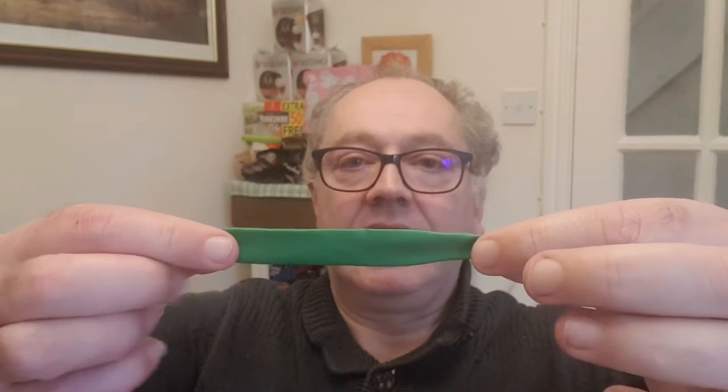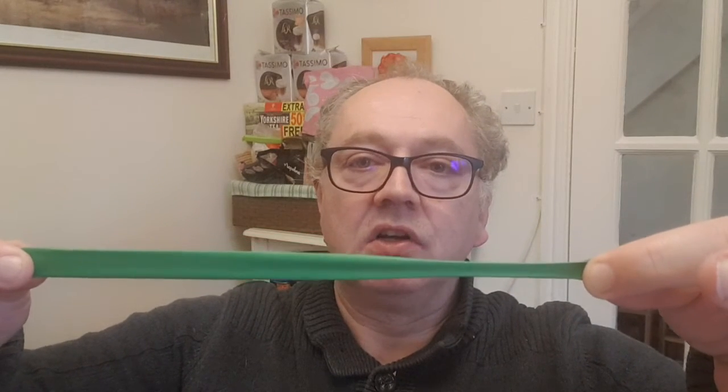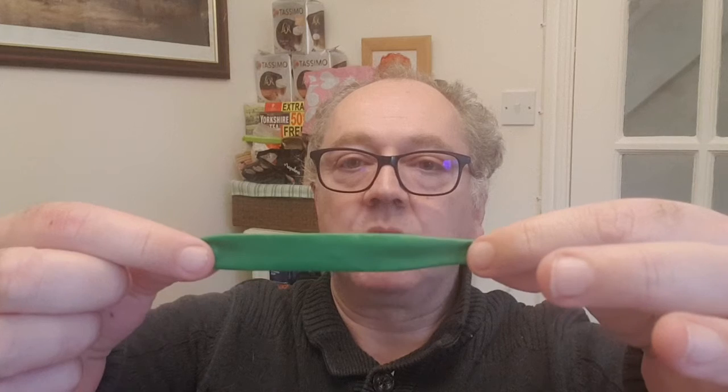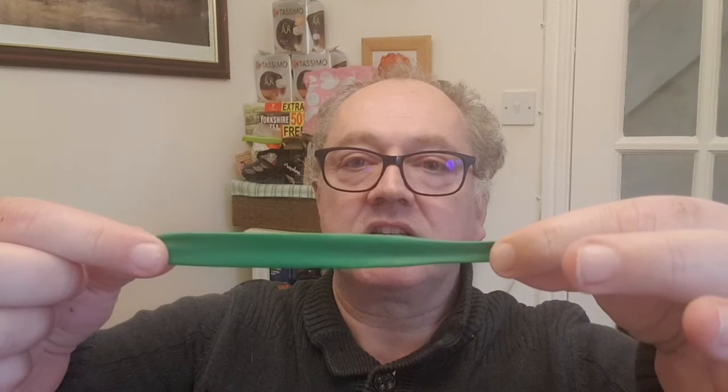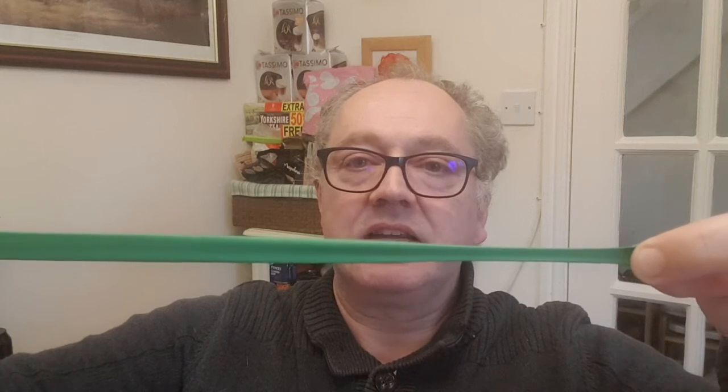Now, we did mention in the last lesson that that's not the same thing for a different material. So here I've got a rubber balloon. And if I stretch a rubber balloon, it doesn't obey Hooke's law. It actually requires quite a bit of force to get it stretching to start with. Then it stretches very easily, and then it suddenly gets quite stiff again at the end.